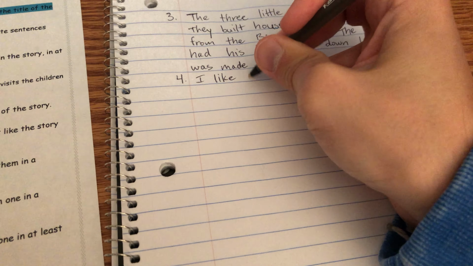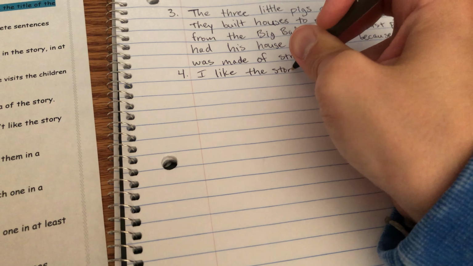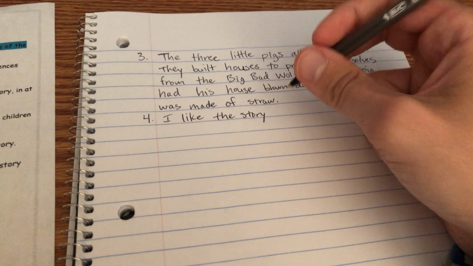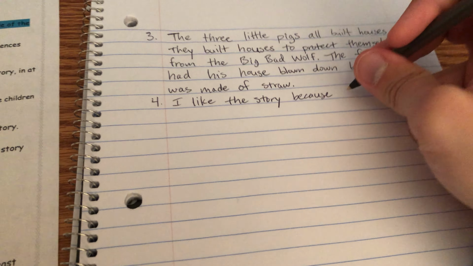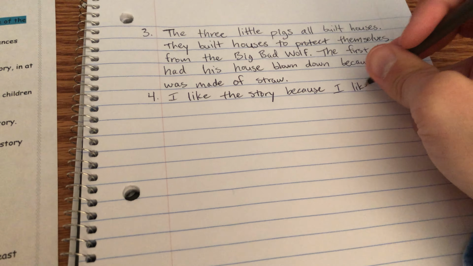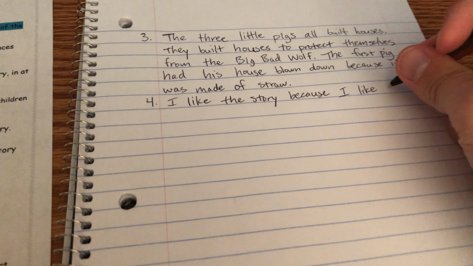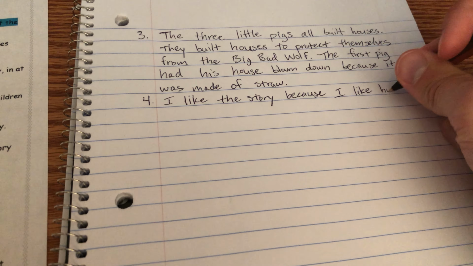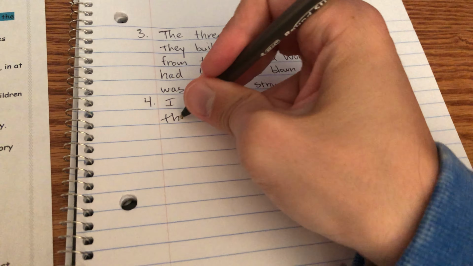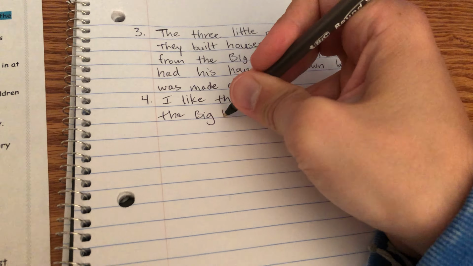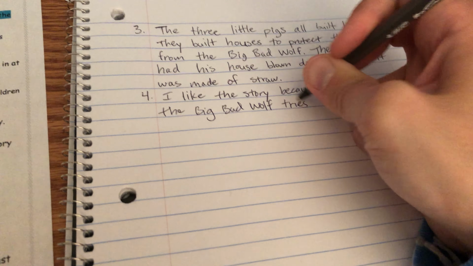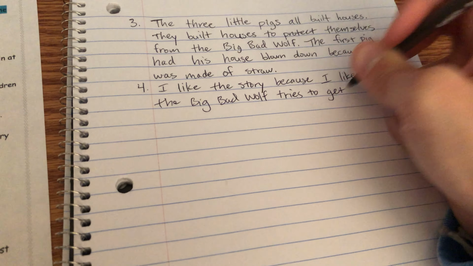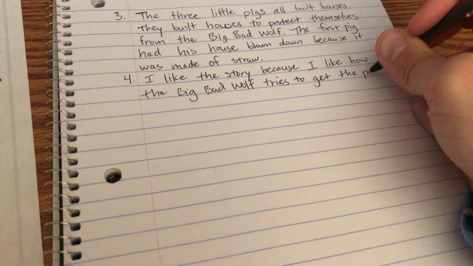I like the story because I like how the big bad wolf tries to get the pigs.